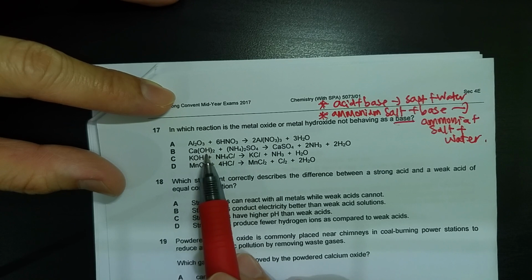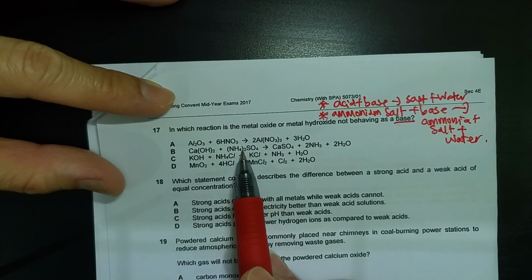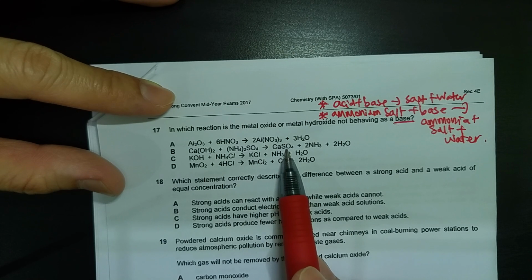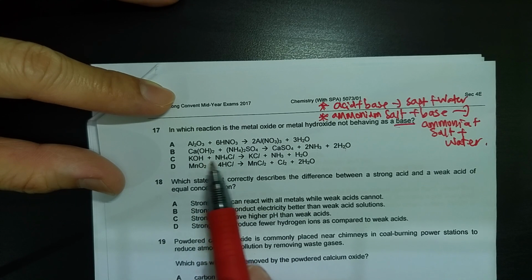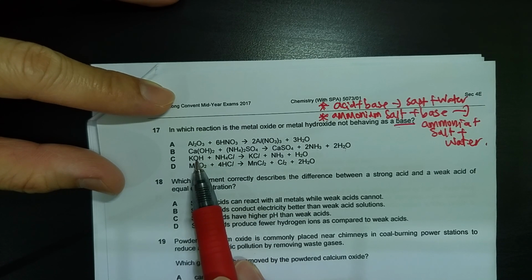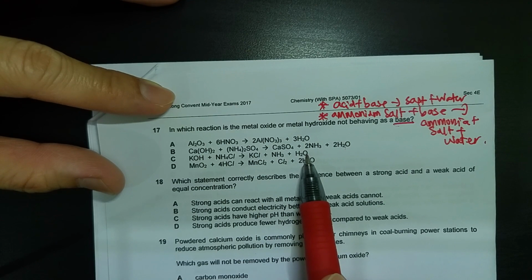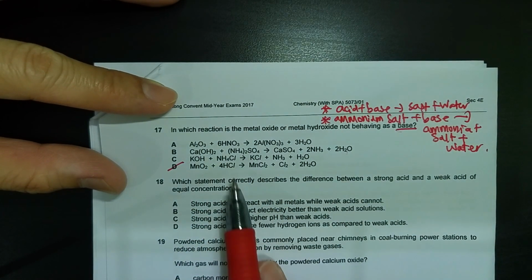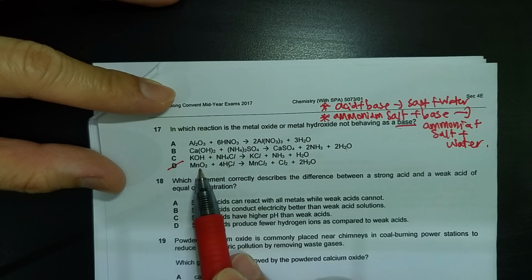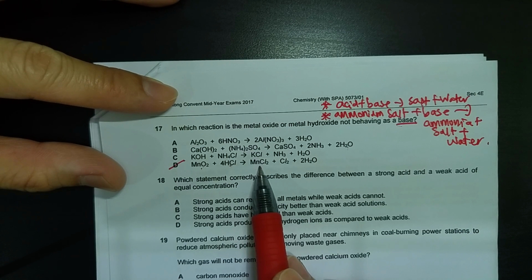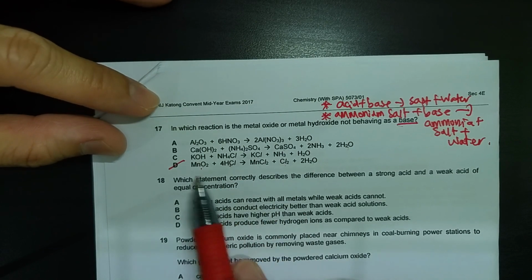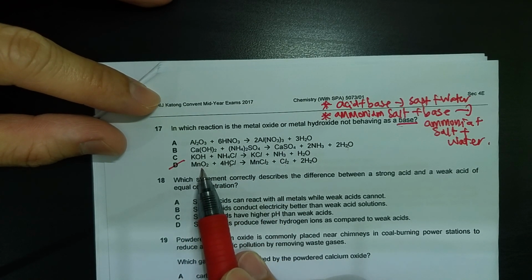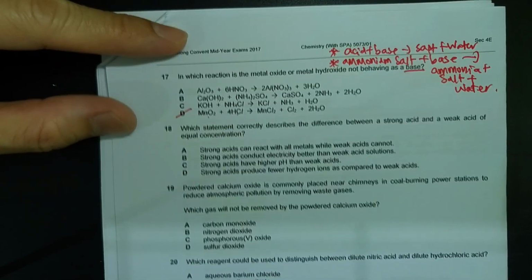How about the second option, B? You have ammonium salt, a base, you get salt, ammonia and water. Yes, it does behave as a base. How about the third one? Ammonium salt again, base to form salt, ammonia and water again. So the answer must be D. If you look at the answer, acid and the base, so this is a metal oxide, right? If it is a base, it should give you salt, water and carbon dioxide, but this is not carbon dioxide. So in this case, the metal oxide does not behave like a base.